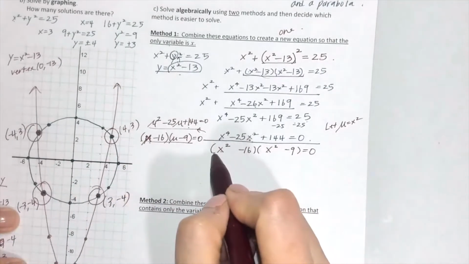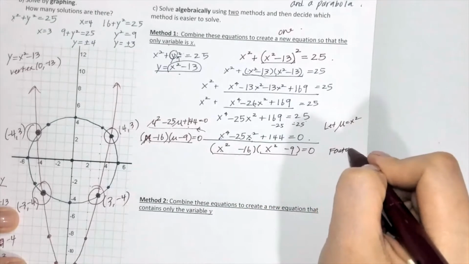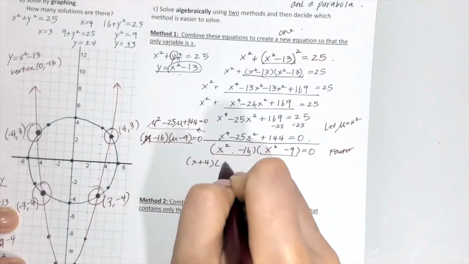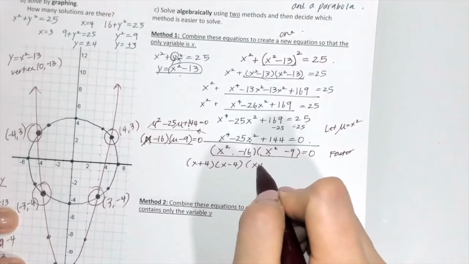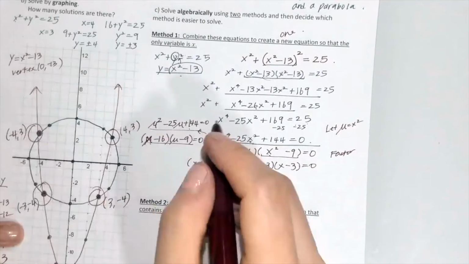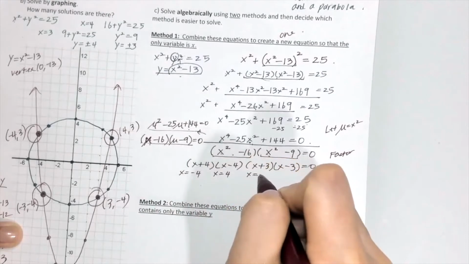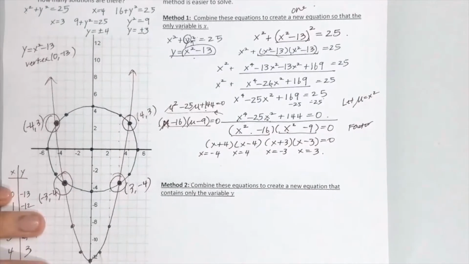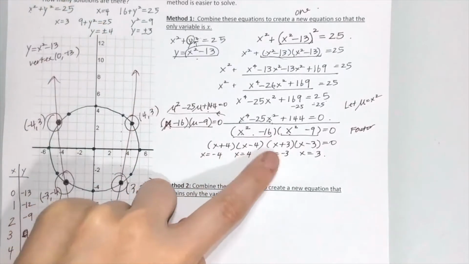Then from then on, I have difference of squares. I can factor even more. This is a difference of squares, so x plus 4 times x minus 4. This one over here is x plus 3 and x minus 3. And I got so many solutions. I got x equals negative 4, x equals 4, negative 3, positive 3. So far it makes sense because I got 4 points of intersection, so I should have 4 solutions.